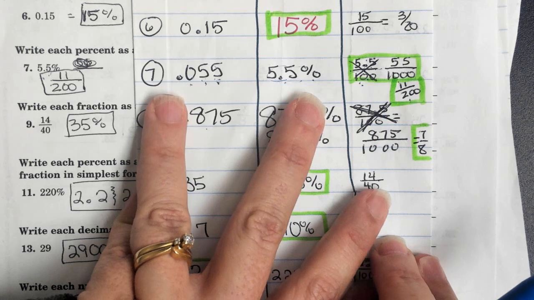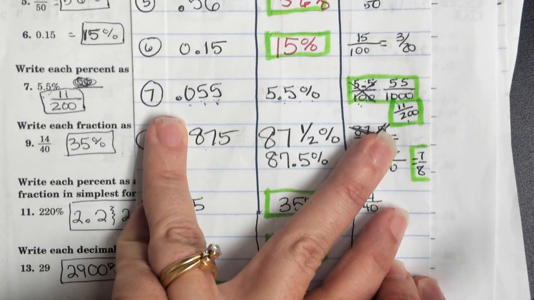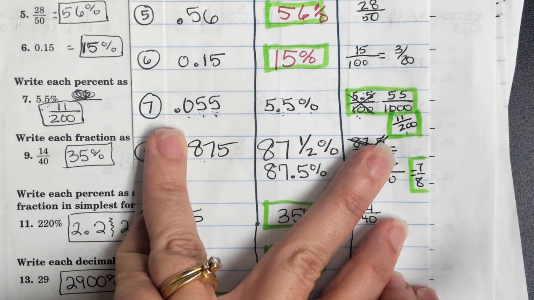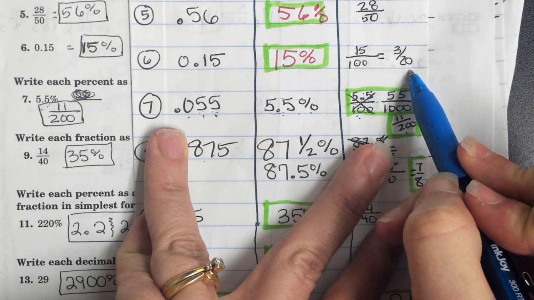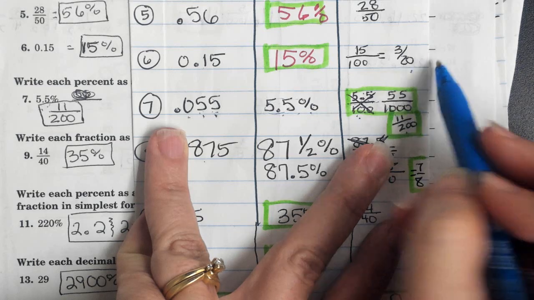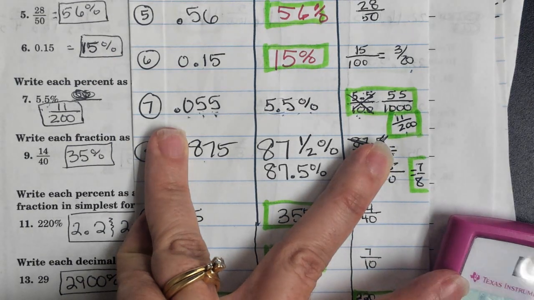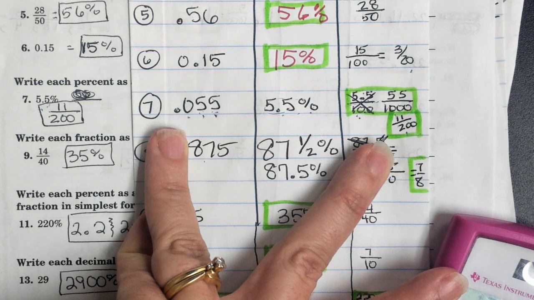Okay? On number 6, I got everything right, decimal and percentage. For the fraction, I got 3/20ths. Or no, I got 1/20. Something's up, I think. Try 15 ABC 100. I could be wrong.